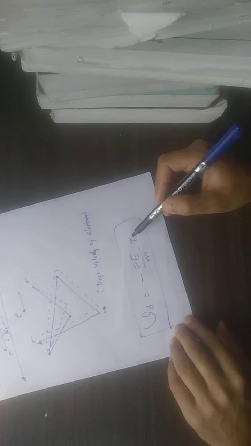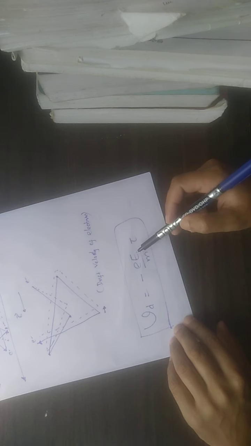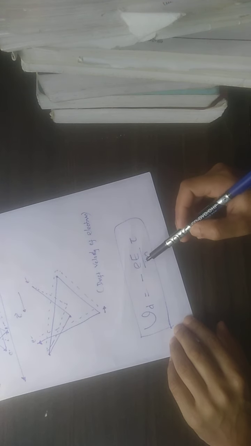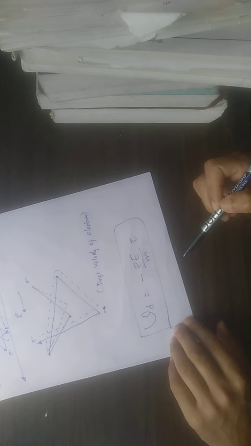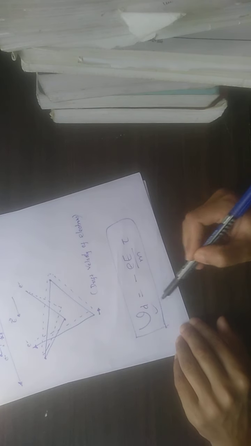This tau is the average time between collisions. It is constant. The electric field is also constant, and e and m are also constant. That's why the drift velocity will be a constant quantity. That means in the presence of an electric field, an electron always moves with a constant, or average, velocity, which is v_d. That you need to remember.